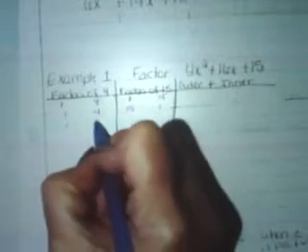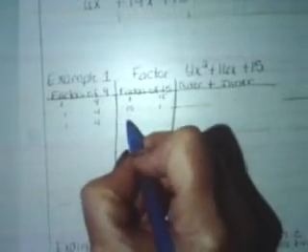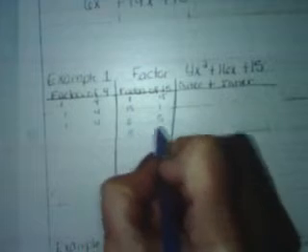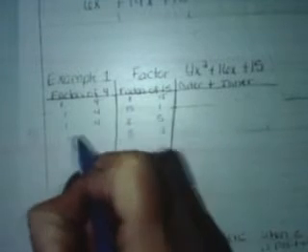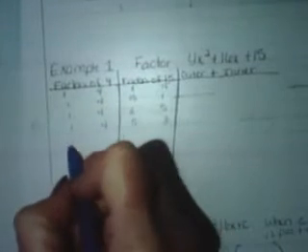Okay. Are those my only factors of 15? No. I would still have 1 and 4. I could have 3 and 5 as 15, or I could have 5 and 3. My other factors of 4 are 2 and 2.